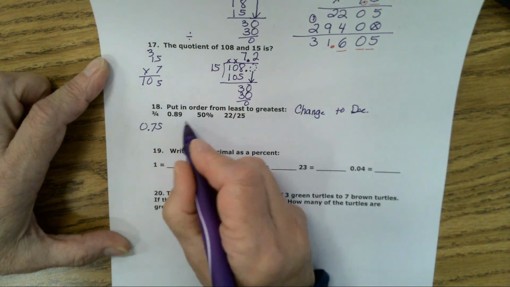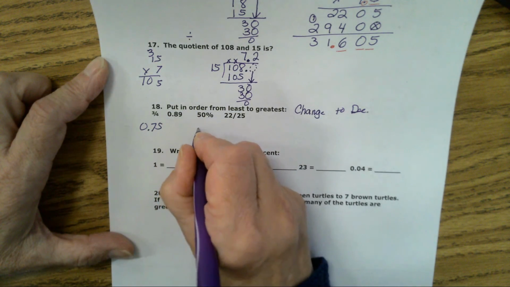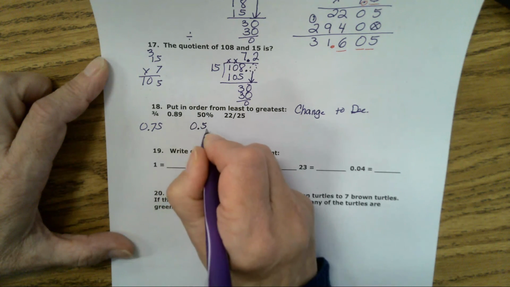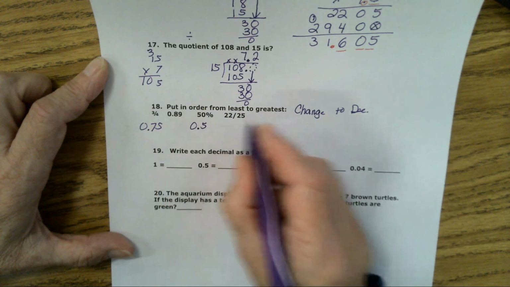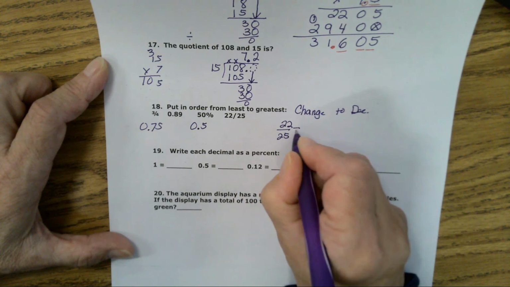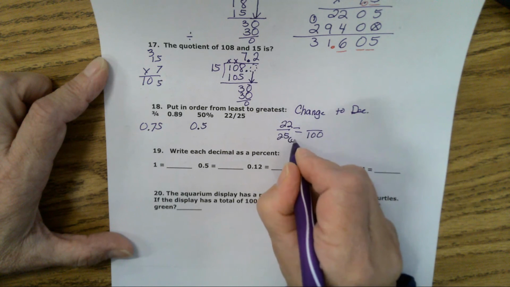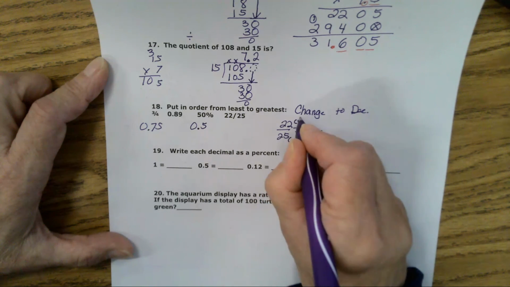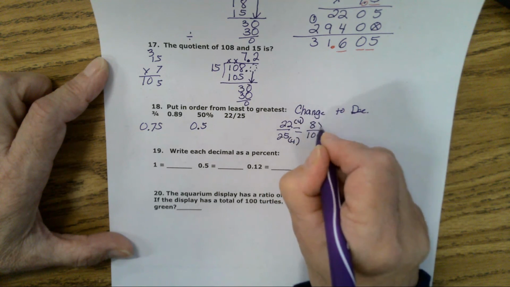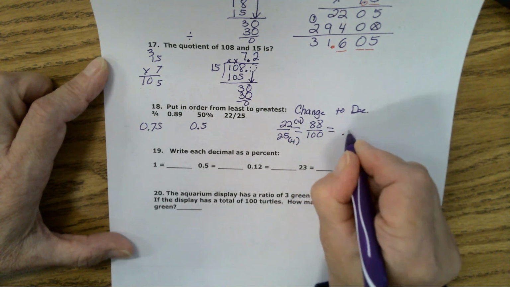That one's already, what's the decimal for 50%? 0.5 or 0.50. Now, 22 over 25. 25 is a factor of 100, isn't it? Yeah. 25 times 4 is 100. 22 times 4 is 88. So that equals 88 hundredths, which is 0.88.